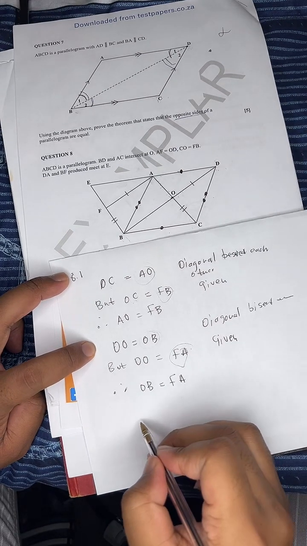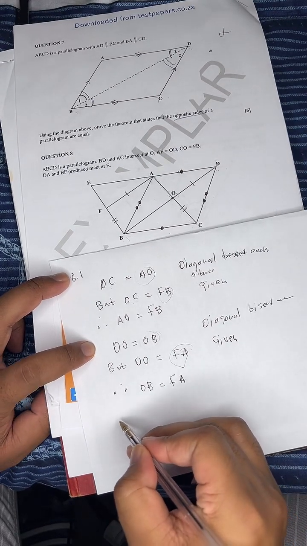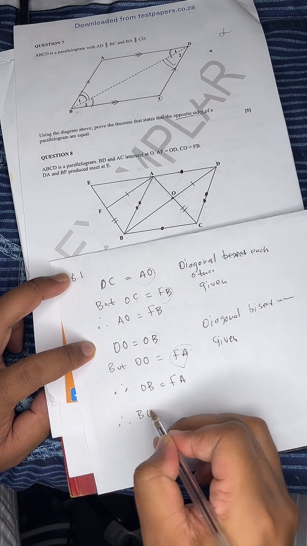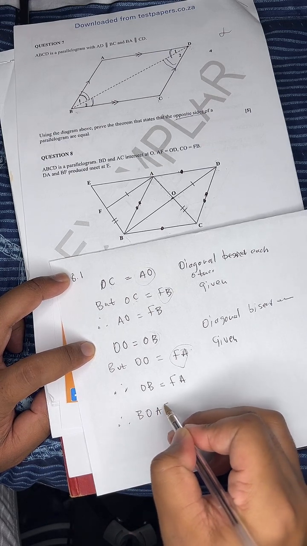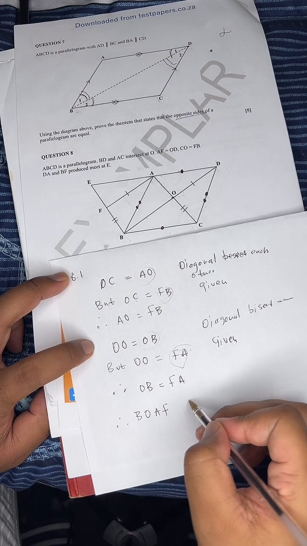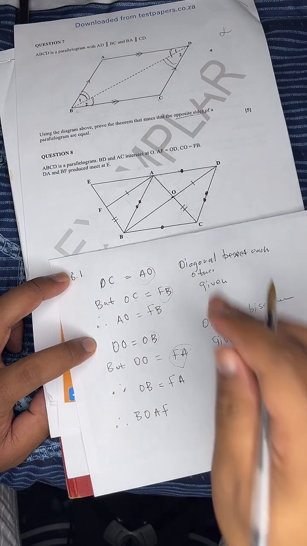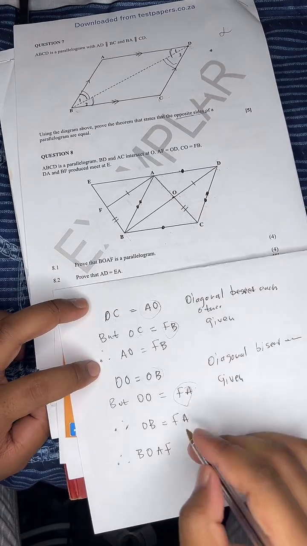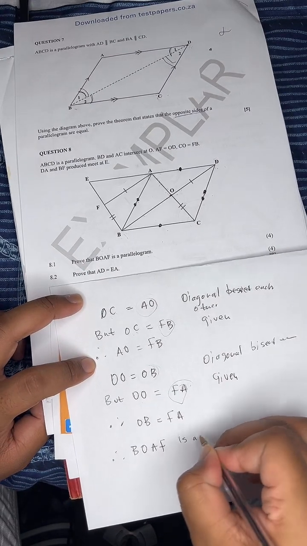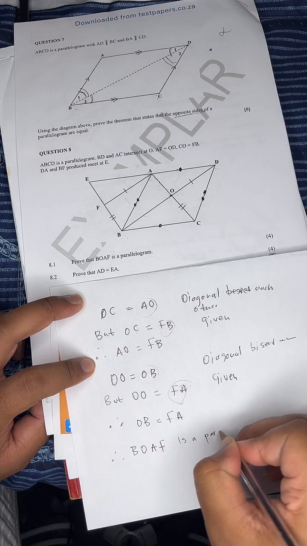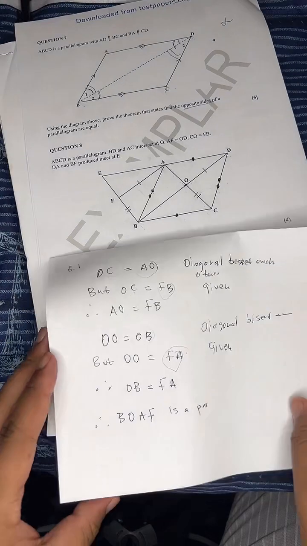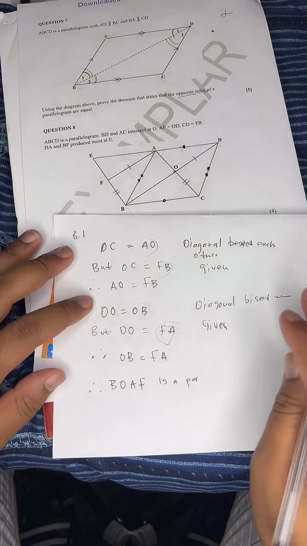So the final part is that therefore BOAF is what? Remember that we needed to prove that it's a parallelogram. It's a parallelogram. Let me put it here.